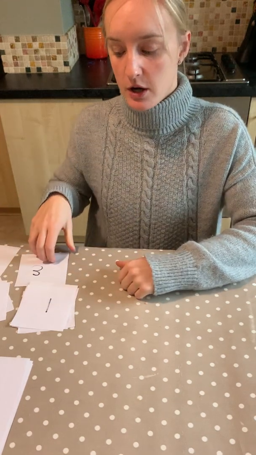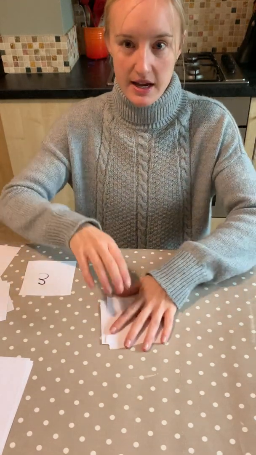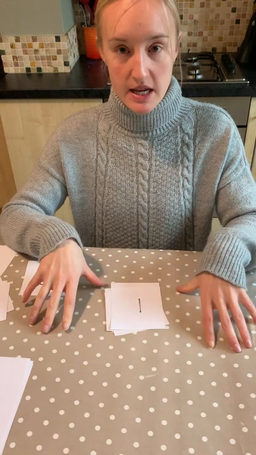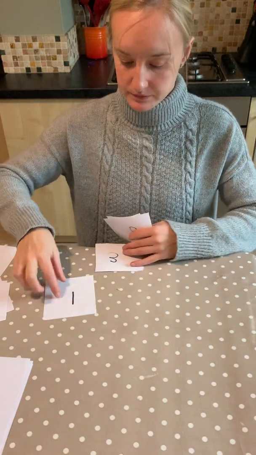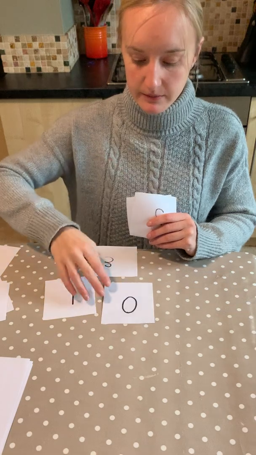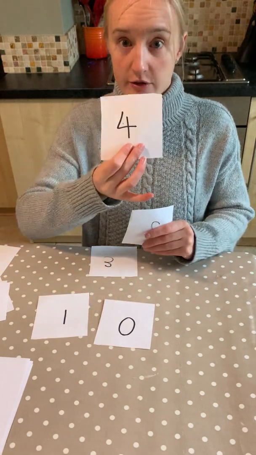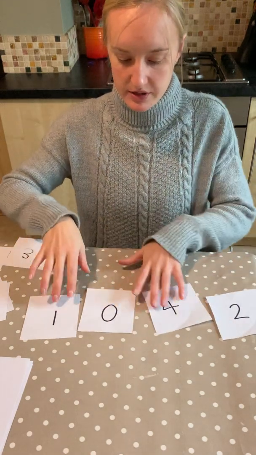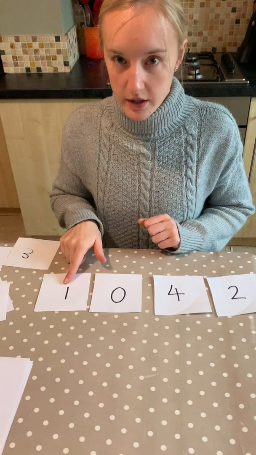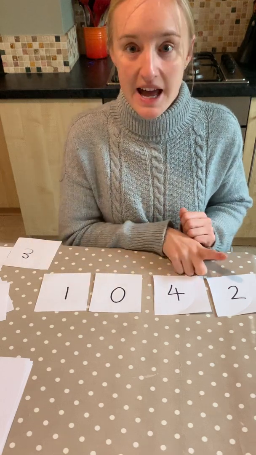So now we've had a little bit of looking at some numbers, we're going to go back to our ordinal numbers. So I've got some packs here of some numbers and I want you to see if you can find which one is missing. I will show you them on here and I will read you them as well, and then you need to spot which number is missing. So the numbers that I've got is 1, 0, 4, and 2. So I'm going to say those again. 1, 0, 4, and 2.